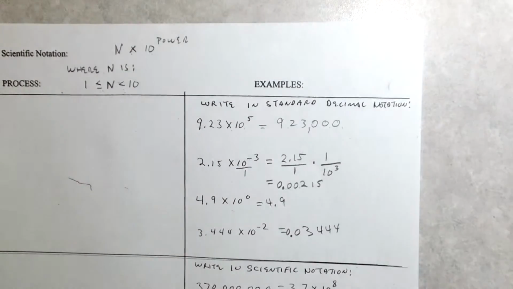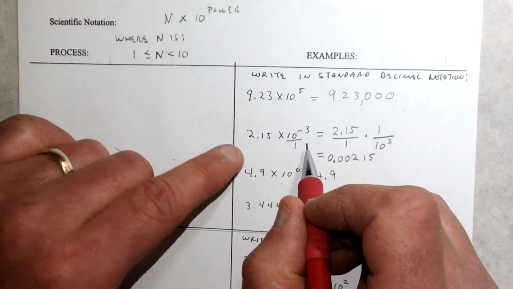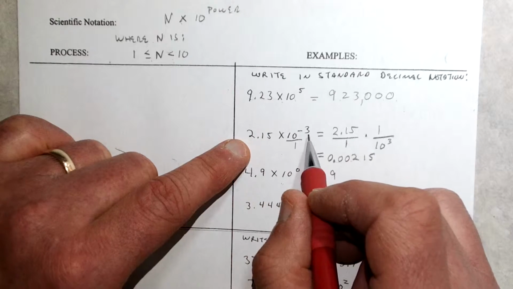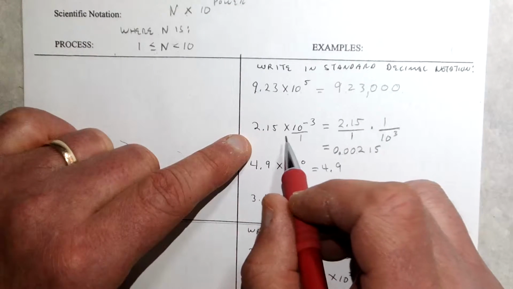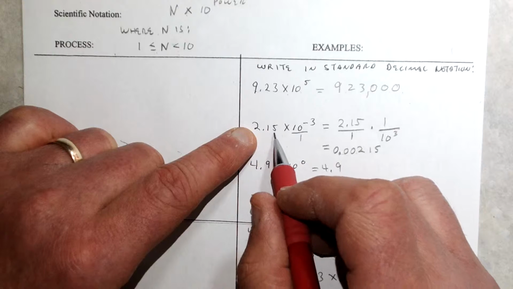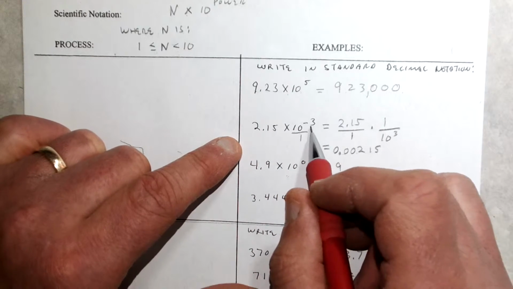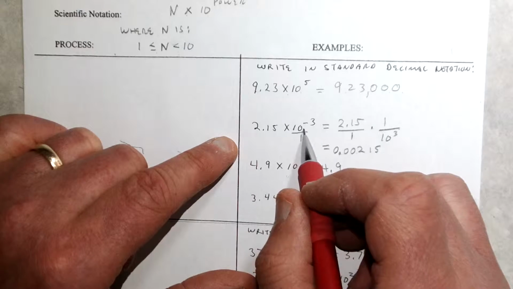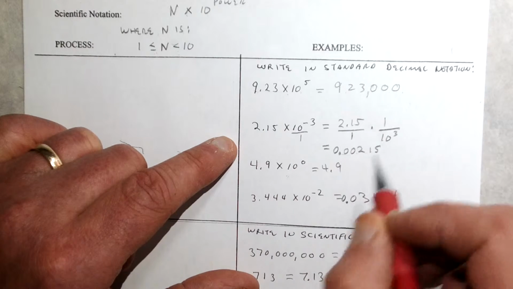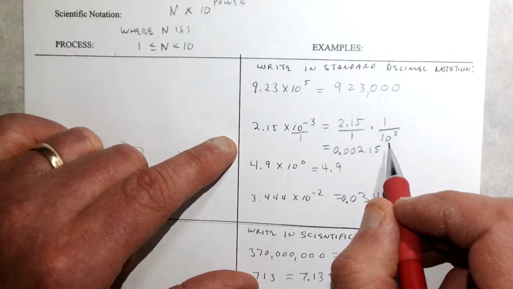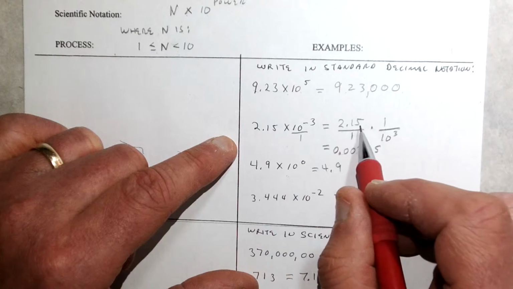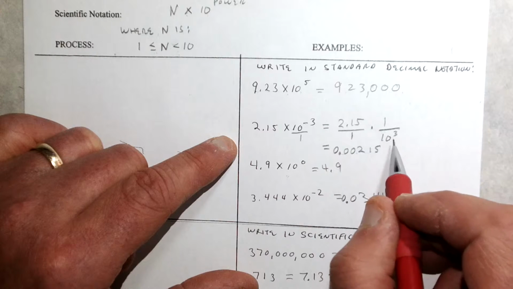So let's try some other ones here. What if you have a negative power? Well, 2.15 times 10 to the negative third is scientific notation, right? Decimal between 1 and 10 and a power, but it's a negative power. So we know about negative exponents. That is like dividing by 10 to the third, as if I move this downstairs and I really have 2.15 times 1 over 10 to the third.